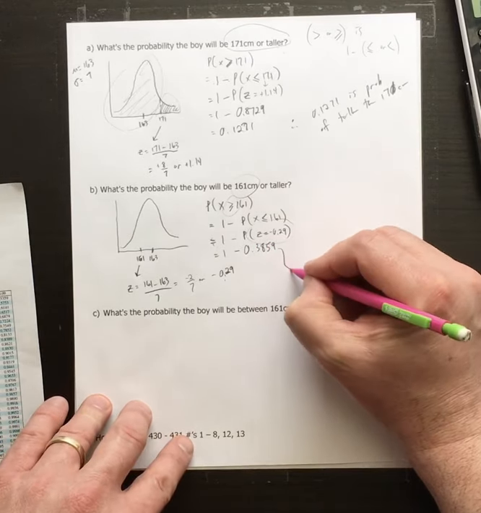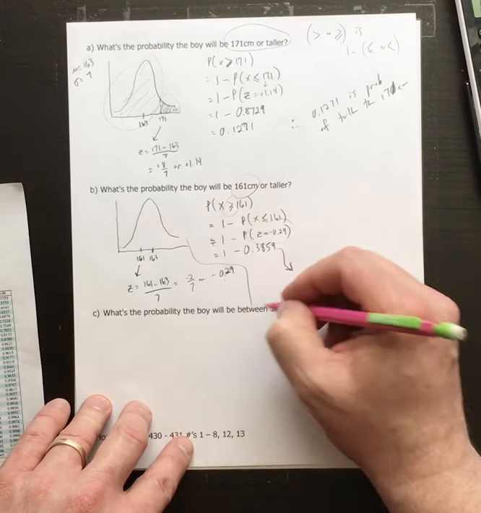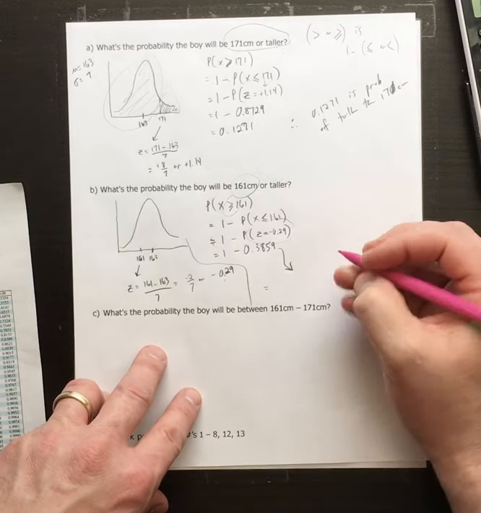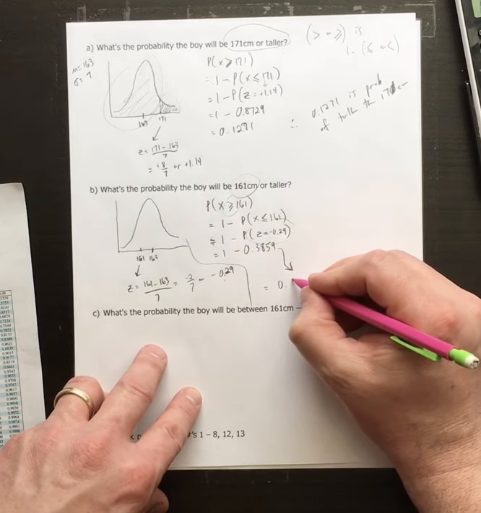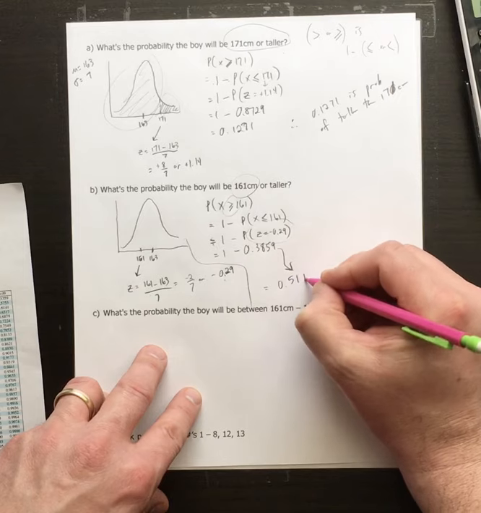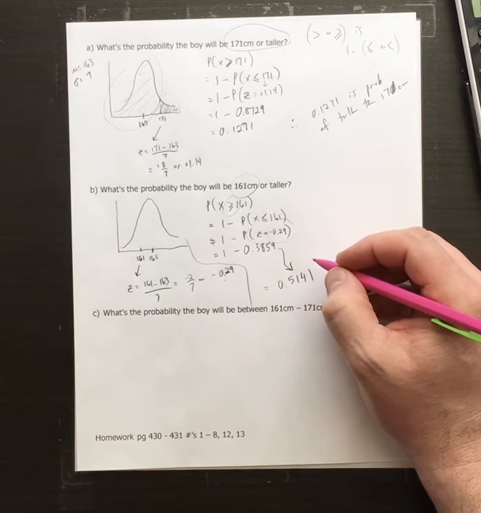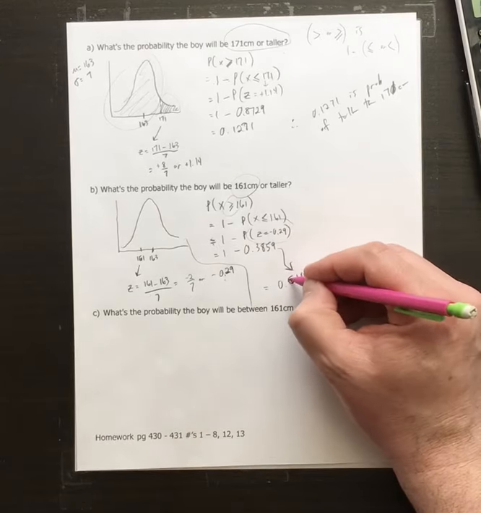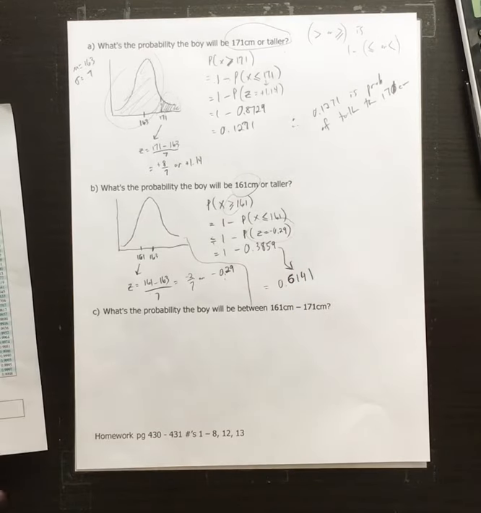You have to look that up on your own. Kind of scrunched in my room here, right? Got in the way. Okay, we do that quick arithmetic. It's going to be 0.5141 if I did that right, oops, 0.6141. See, there you go. Good thing I checked my answer key.